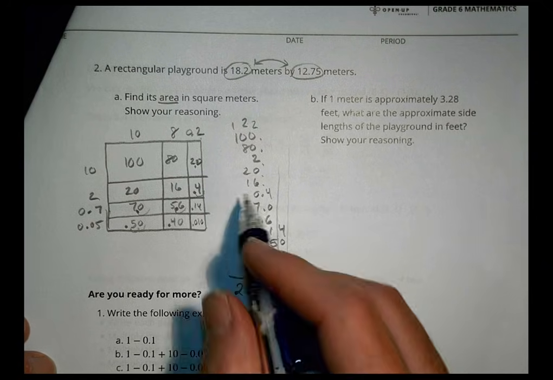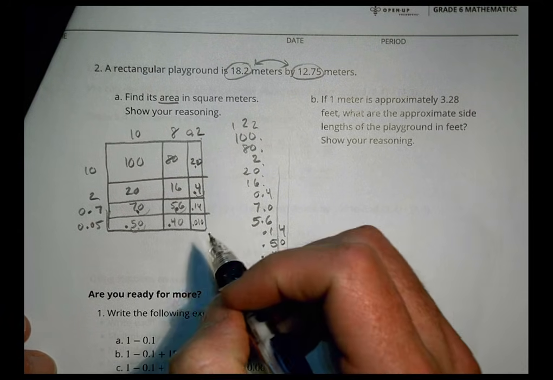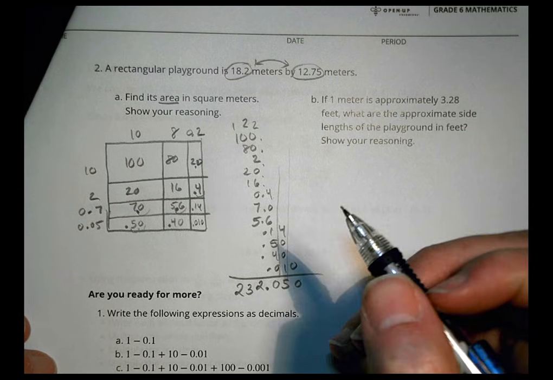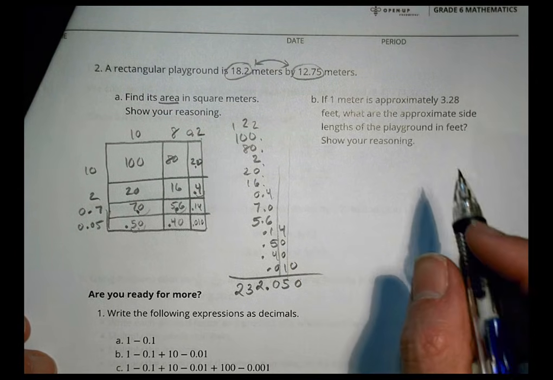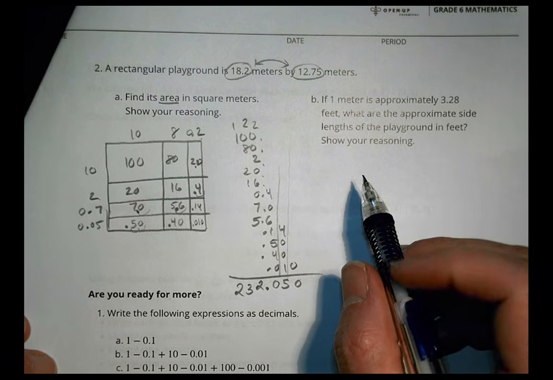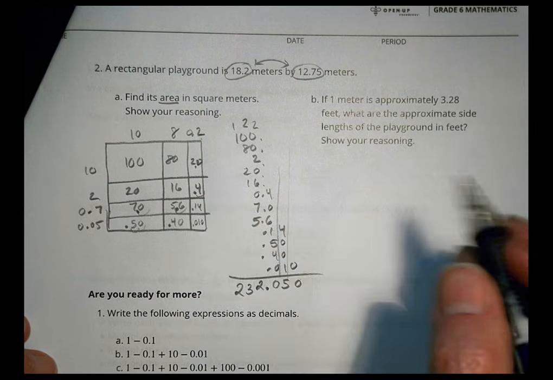Again, this is a way to do it. Is it the right way? It is a right way. Are there other ways to do it? Absolutely. You can multiply it and be okay by doing just some regular multiplication, right?